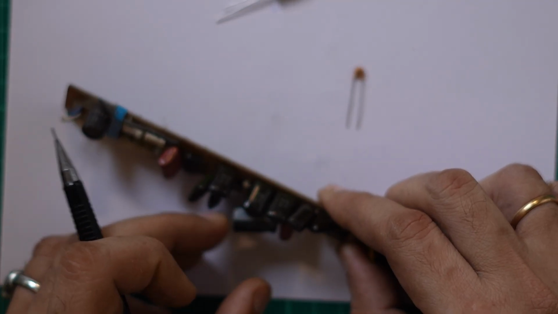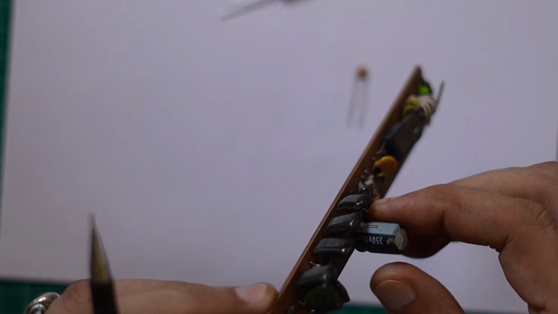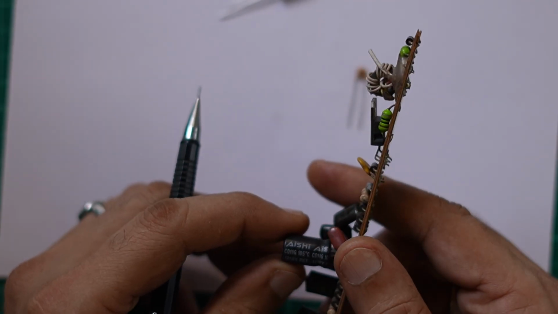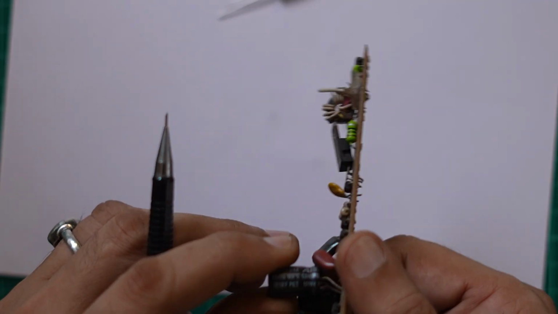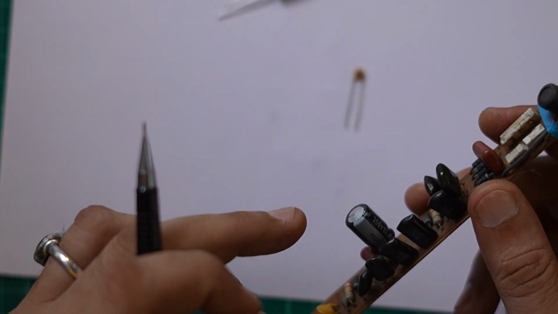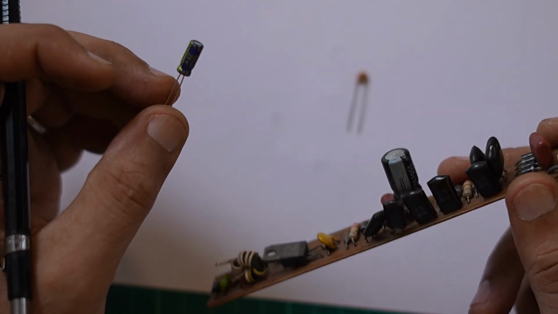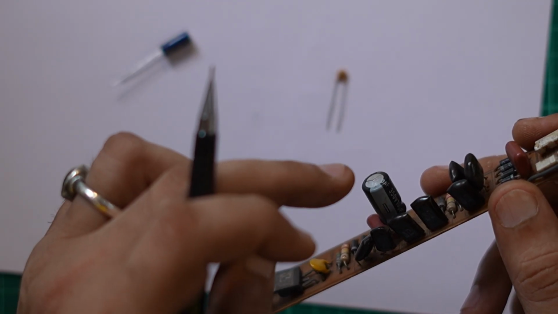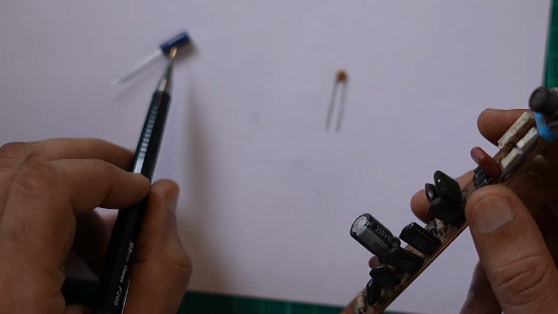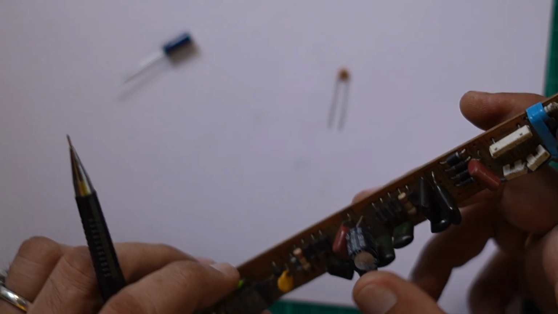Let me turn it around and see what value is written on it. So this one is a 350 volt 10 microfarad capacitor. So the capacitance of this is much less than this very small capacitor. This one is 100 micro, this one is just 10 micro, but this is 25 volts and this is 350 volts. That makes a big difference in the size.